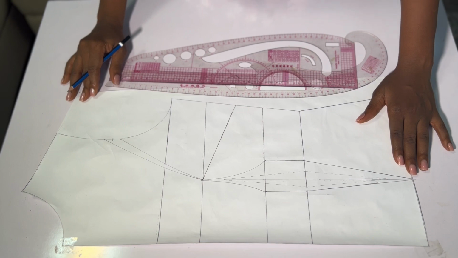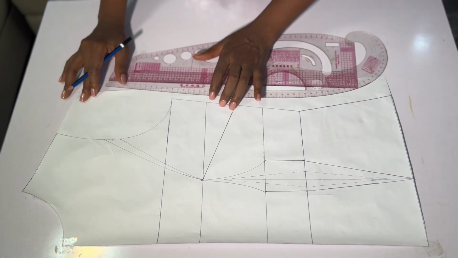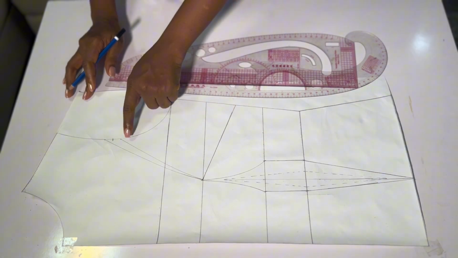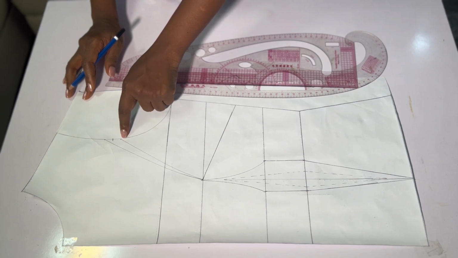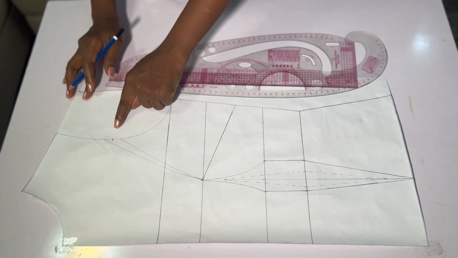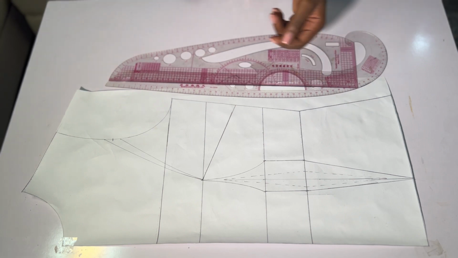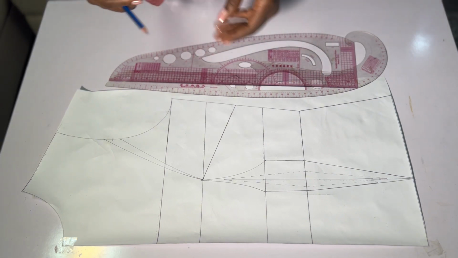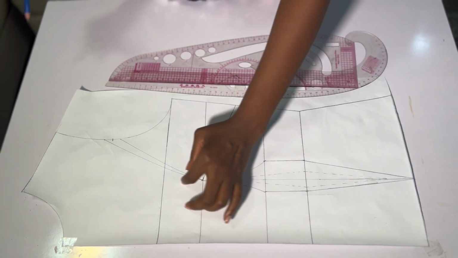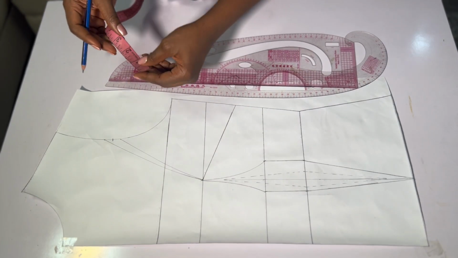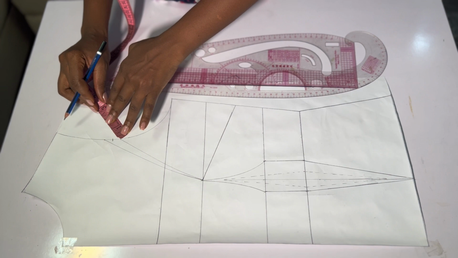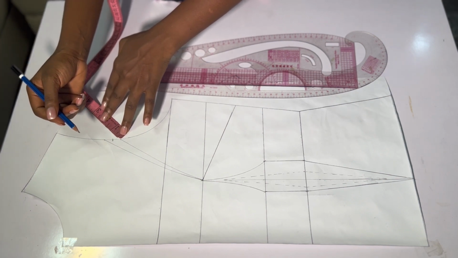Okay, so now what I'll be doing next is I'll be extending this armhole by 1 inch, and the purpose of that is such that by the time you are joining your dress, you won't have a shortage here. From this point by 1 inch, or you can use 1.5 depending on what you want.